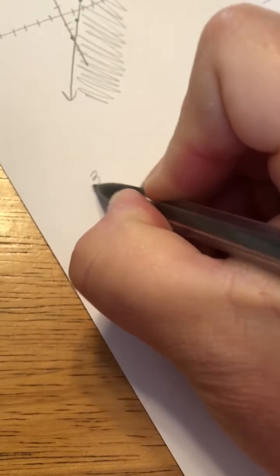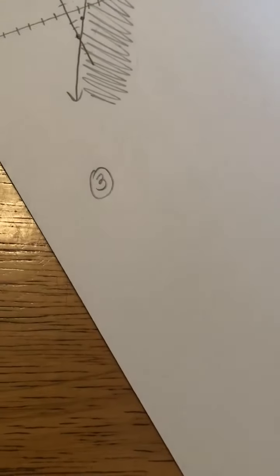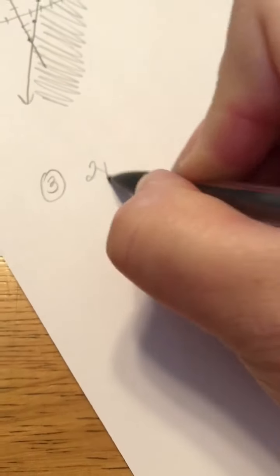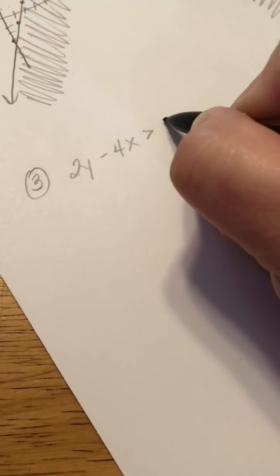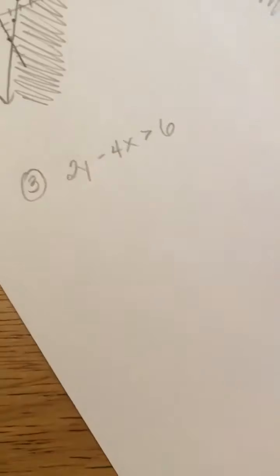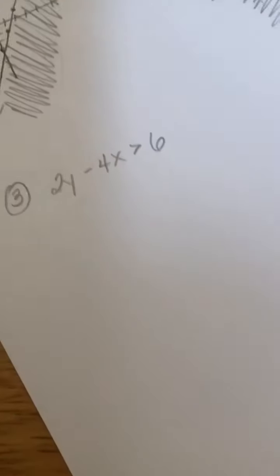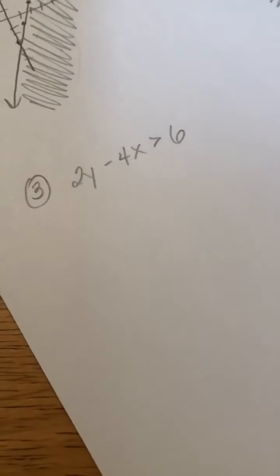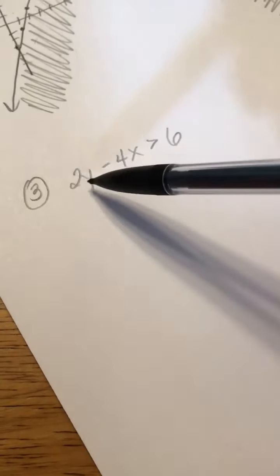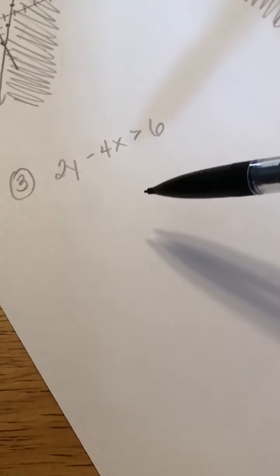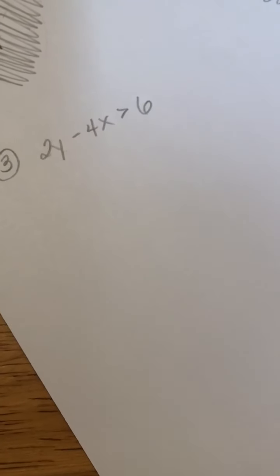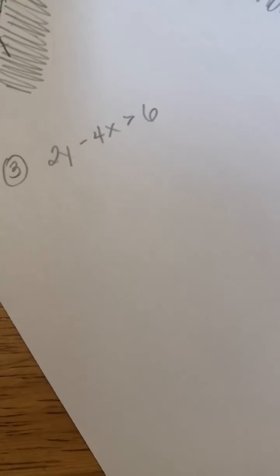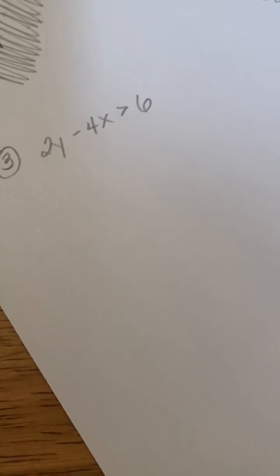Otherwise, let's try number 3. Number 3 is 2y minus 4x is greater than 6, okay? So we have to solve. I want you guys to solve for y. I want you to name your m and your b and try to graph. So right now, press pause on your video and we will see if we get the same answer.